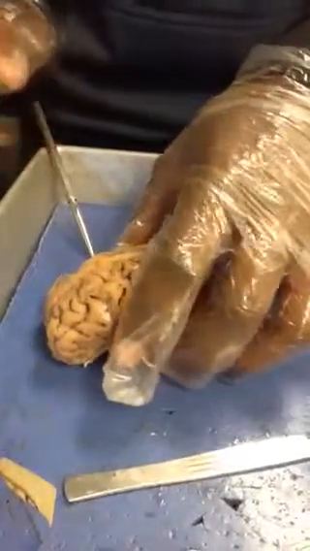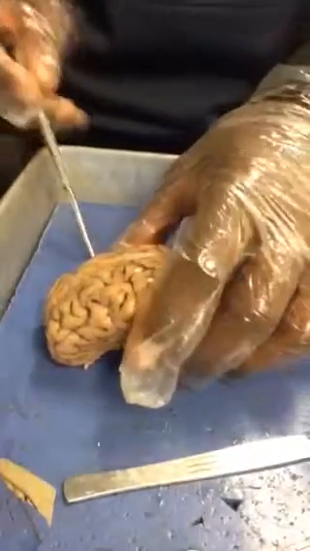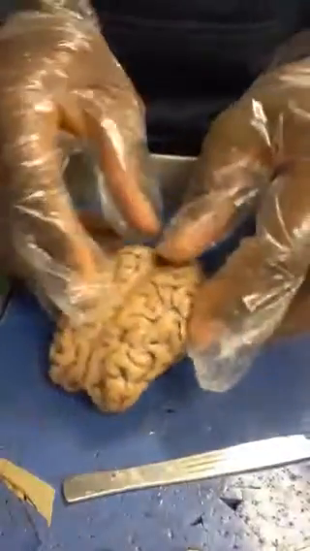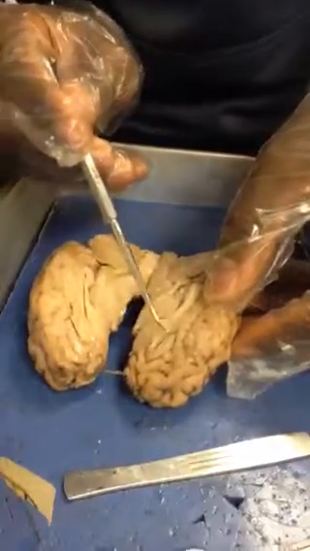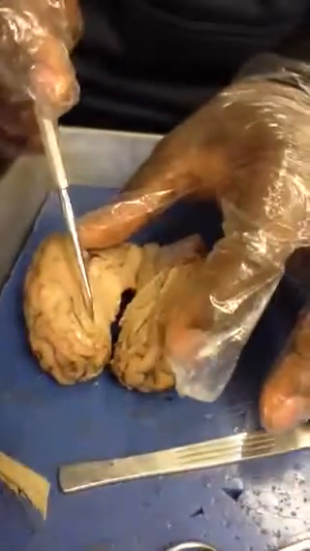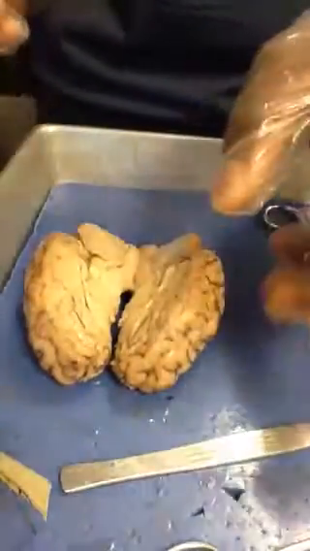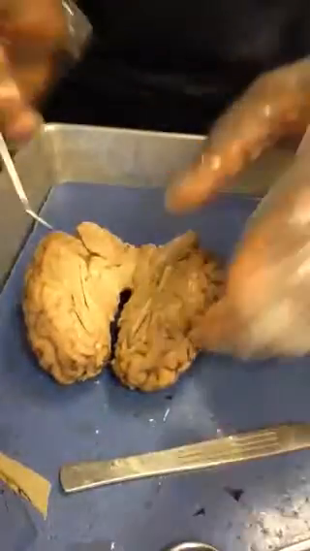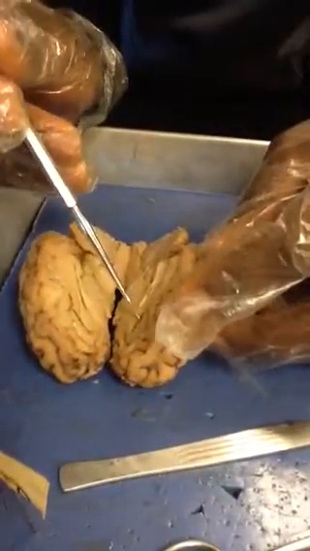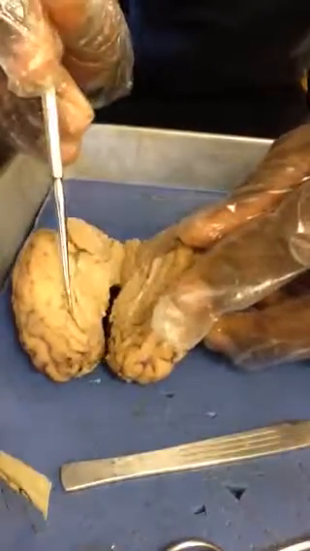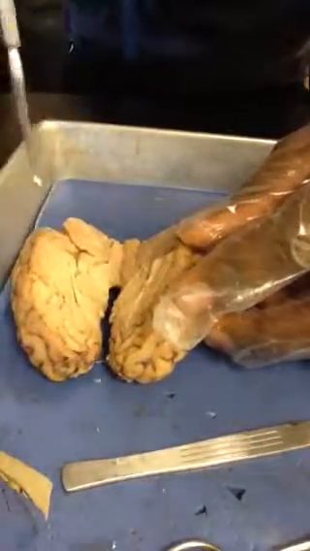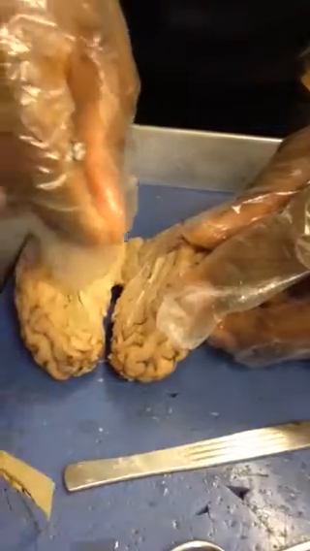Next, we have the corpus callosum. The corpus callosum is actually inside of the brain, as you can see here and here. They are found in both hemispheres and are responsible for communication. Through them runs these thread-like nerves that help both sides of the brain communicate with each other, as you can see here.